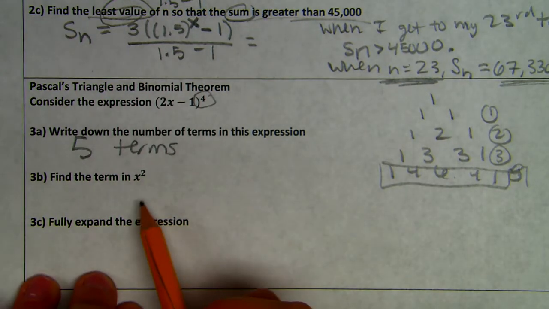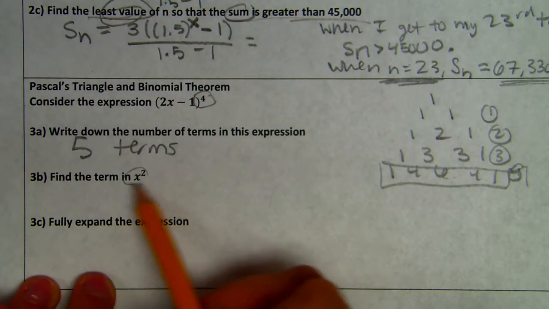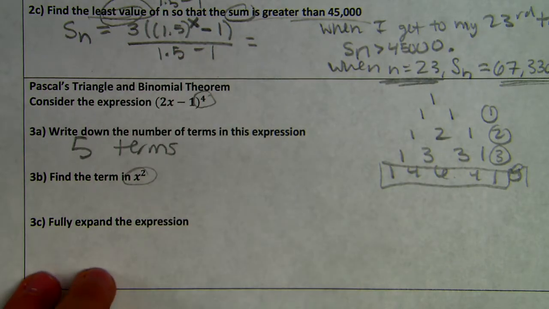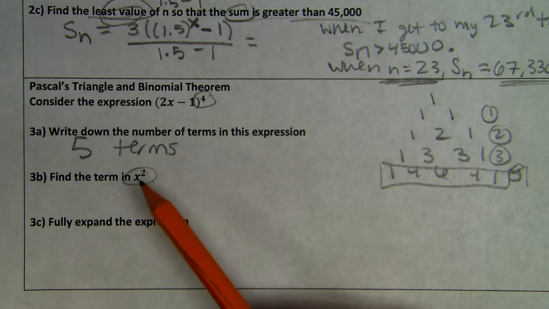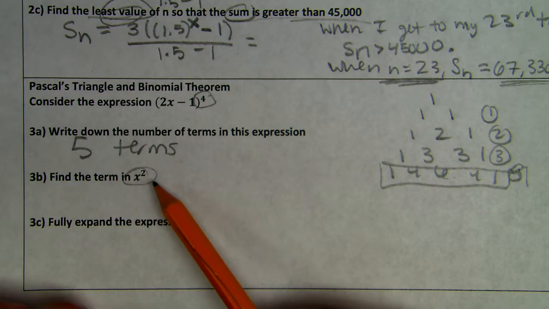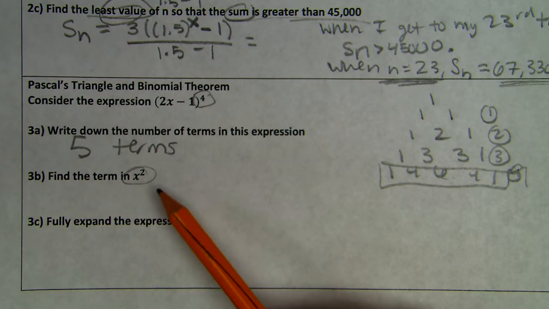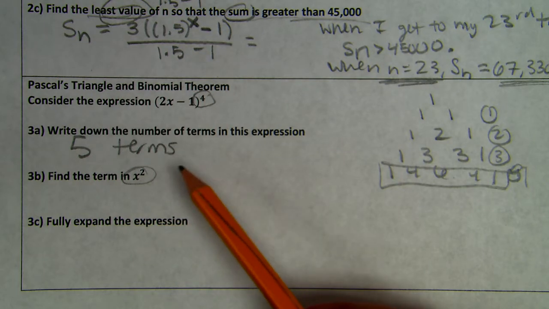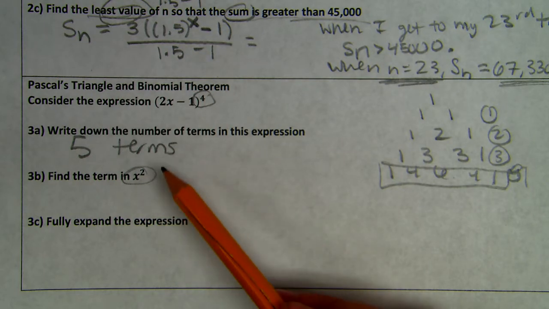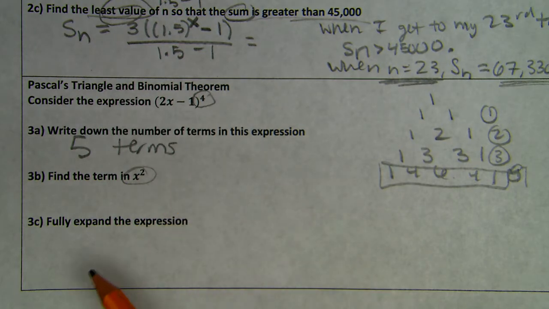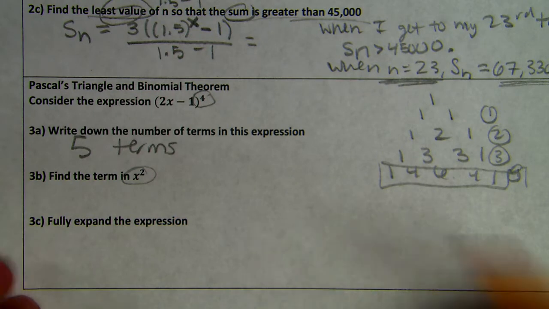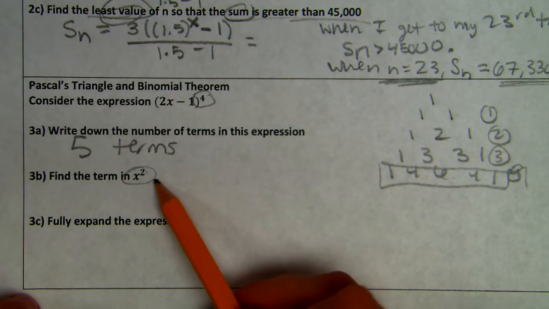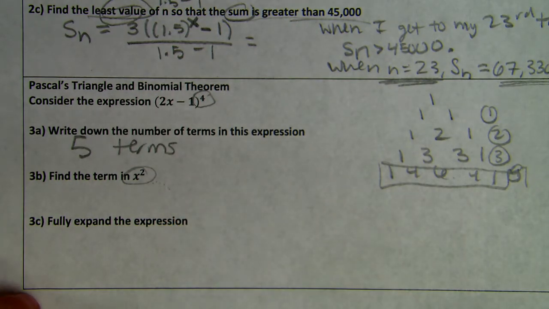So next, I'm supposed to find the term in x squared. So we have 2 ways we can do this. What this means when it's asking if you can find the term in x squared is it wants you to write down the term where you have a variable expression that says x squared. So you can either just expand it to x squared, but if I look ahead, I see that the last problem says to fully expand the expression. So I'm going to do that, and then I'm going to go back and write my term in x squared that I wanted to do.